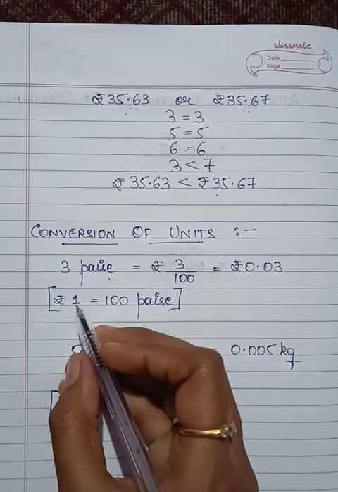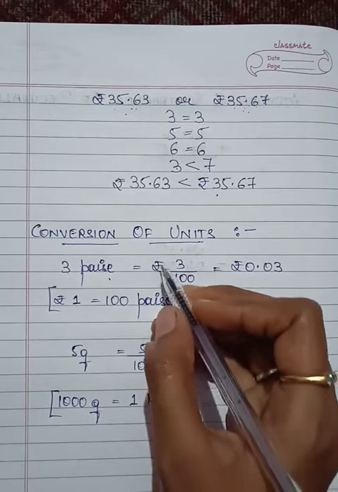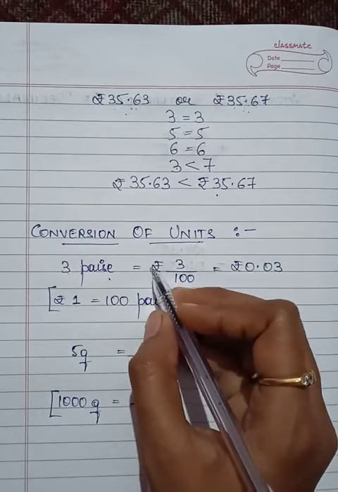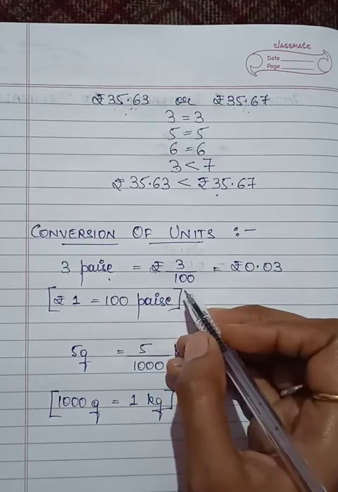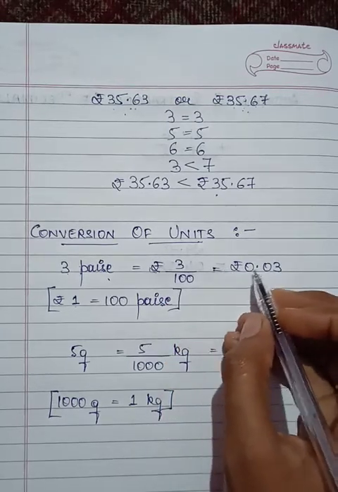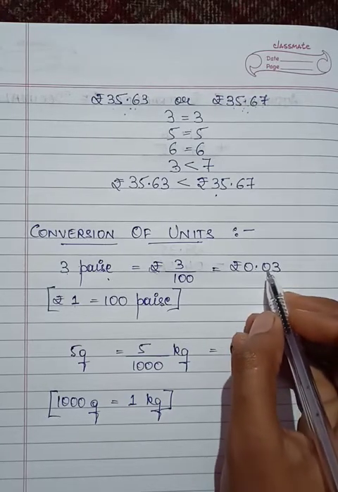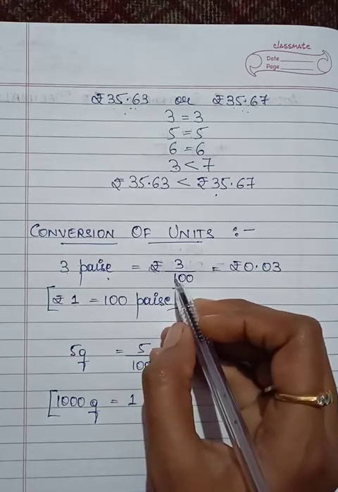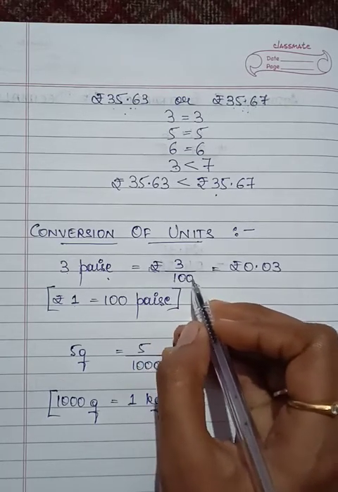So we know 1 rupee is equal to 100 paisa. So I have written the rupee symbol, 3 divided by 100, which is equal to rupees 0.03. How did I get this number? Yes, there are 3 digits here: 1, 2, 3.